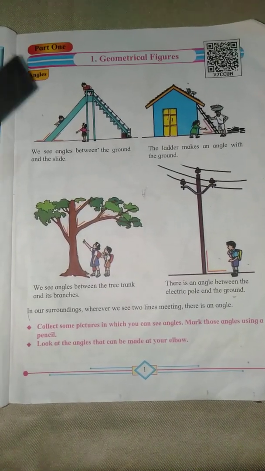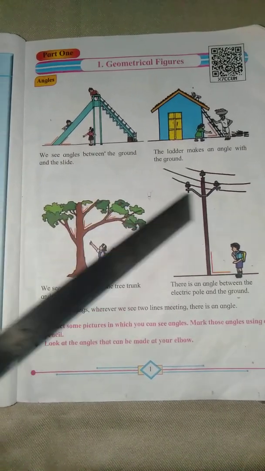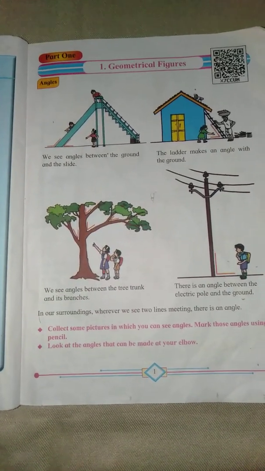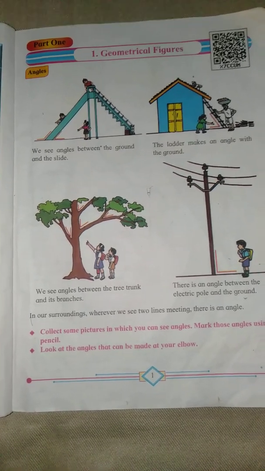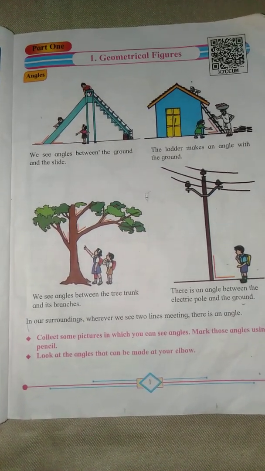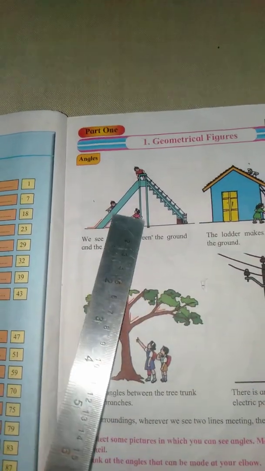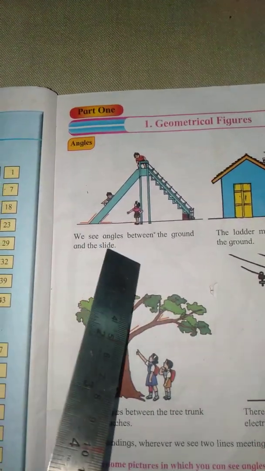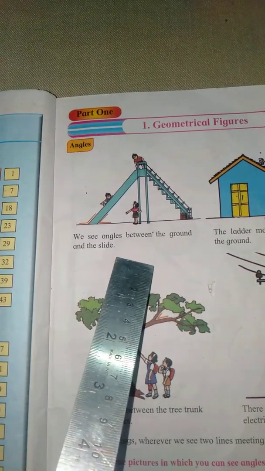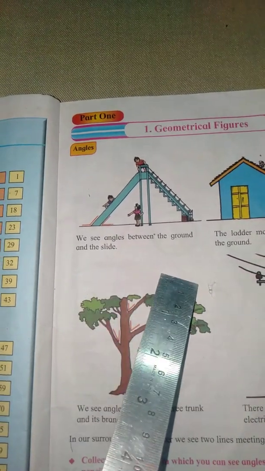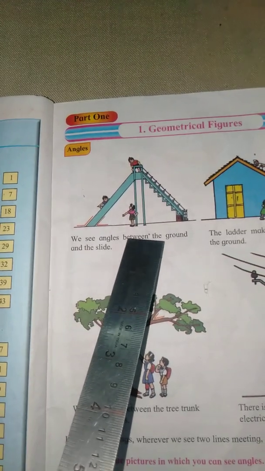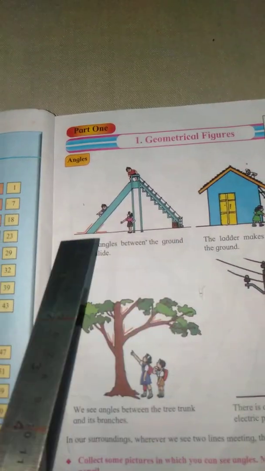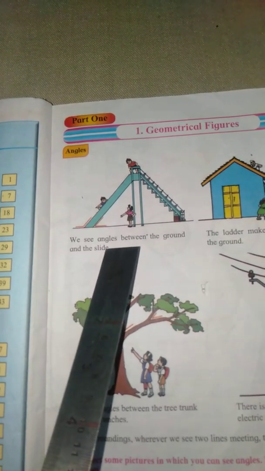Students, there are some pictures in your textbooks. Now I am going to explain to you the actual meaning of angles. Students, this is the first picture. This is a picture of a slide. Now we see angles between the ground and the slide.